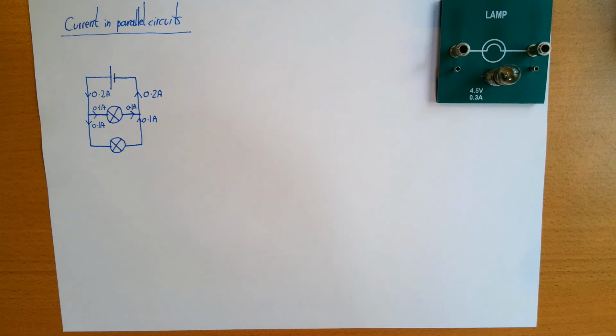Now, at this point, a lot of people say, surely that doesn't make sense, surely something gets used up in the circuit. And something does: there's another property called potential difference, often referred to as voltage, but we're not going to cover that in this video. That does look at the energy that gets used up.